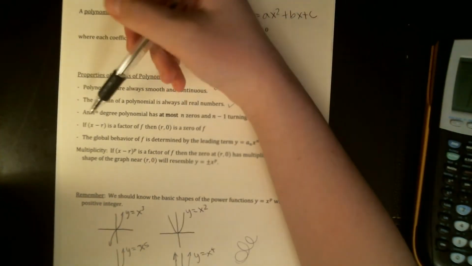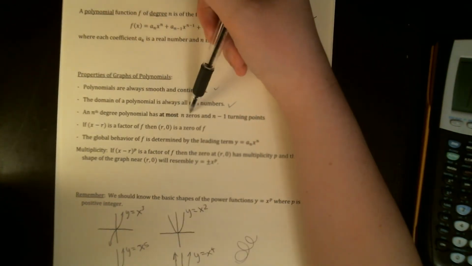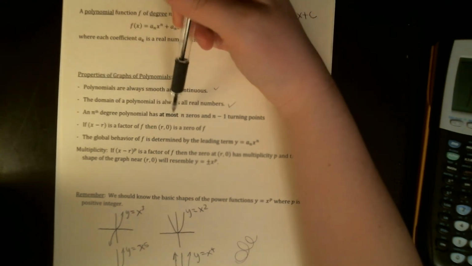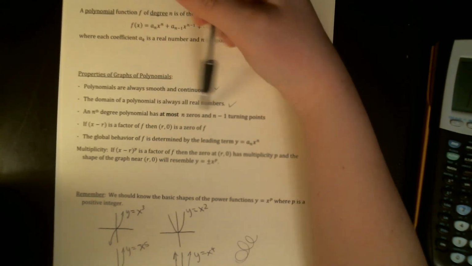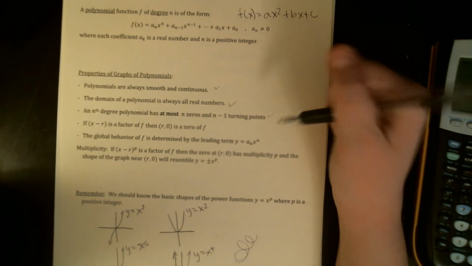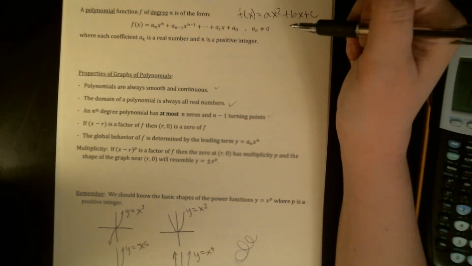So both of these are at most rules. If it's 4th degree, you'll have at most 4 zeros and 3 turning points. If it's 10th degree, you'll have at most 10 zeros and 9 turning points. So this is your rule to help you a little bit with, do I just need to zoom out to see more local behavior, or have I actually captured all the possible local behavior?